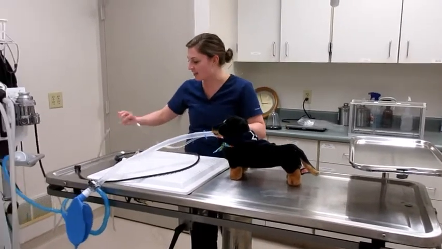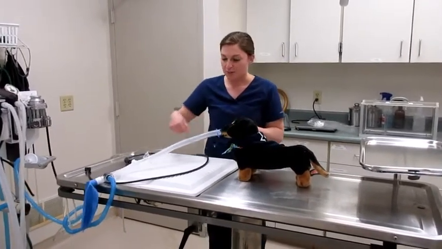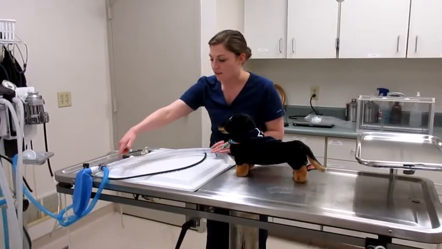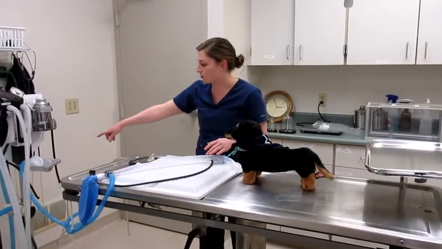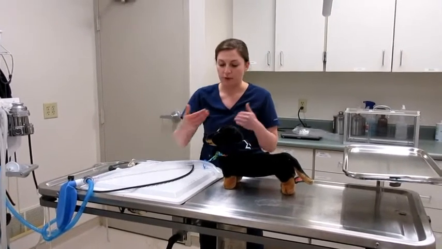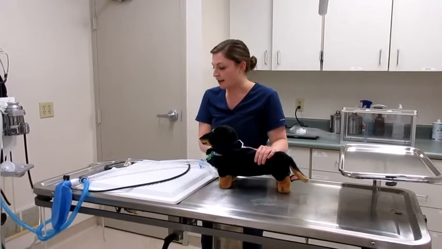So the oxygen comes through here, the patient breathes out, it goes to the reservoir bag, and then it goes straight to the scavenging system and goes to an absorber. So it does not circle back to the patient.